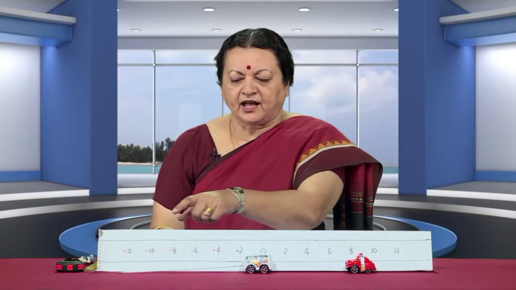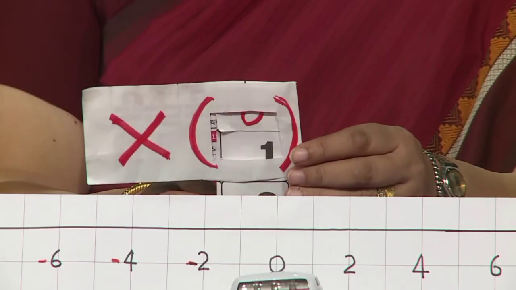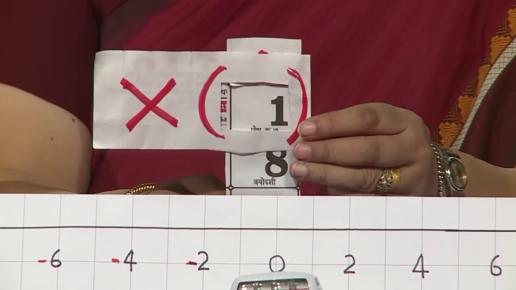Let us look at this by this small activity. I have a number line here. A vehicle is parked in front of 0 and another one is placed here. x0, as we recall, meant the position at time 0.